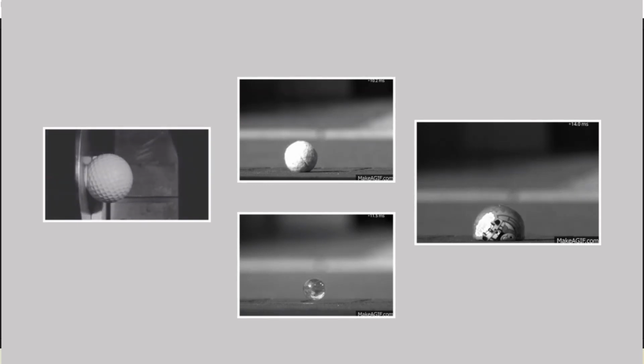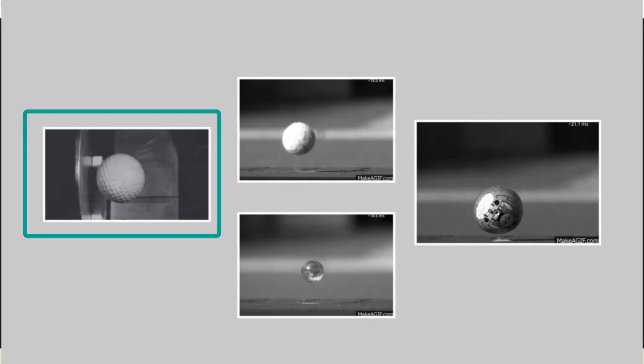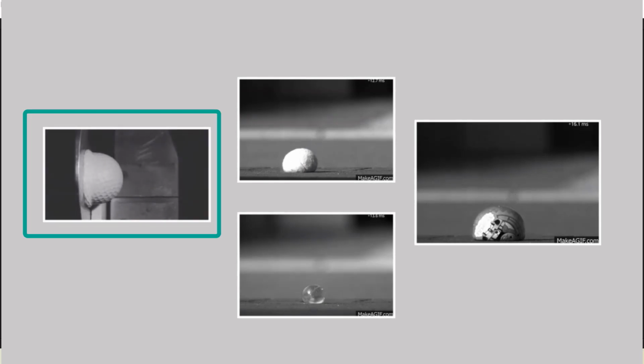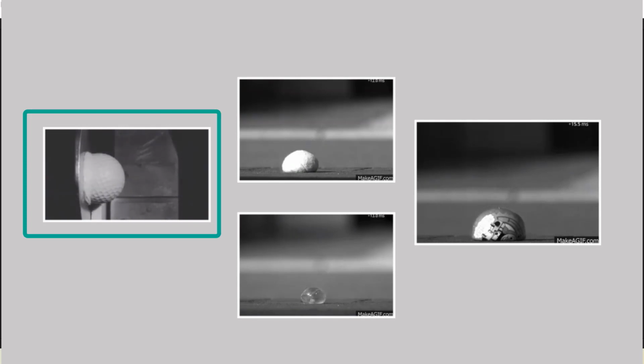For instance, you can see with this demonstration here the way this golf ball is interacting. Interesting enough, right? When you hold a golf ball, you would not have believed that it will really squash and stretch the way it's doing here.